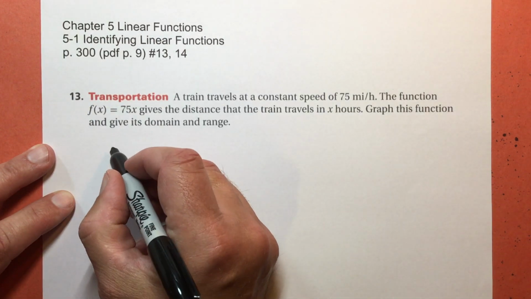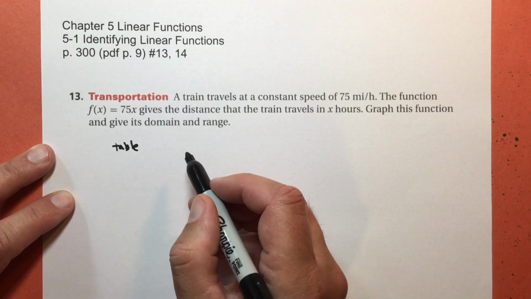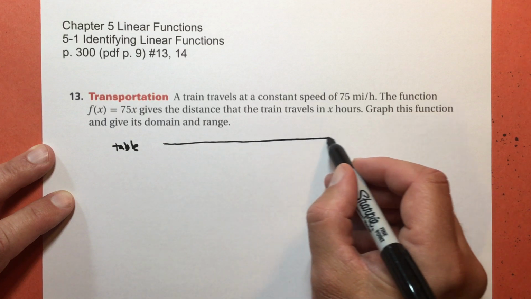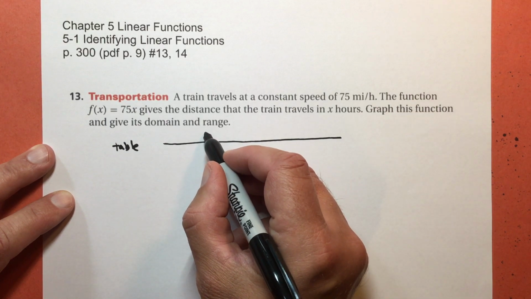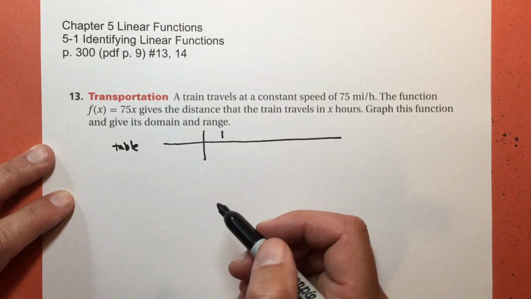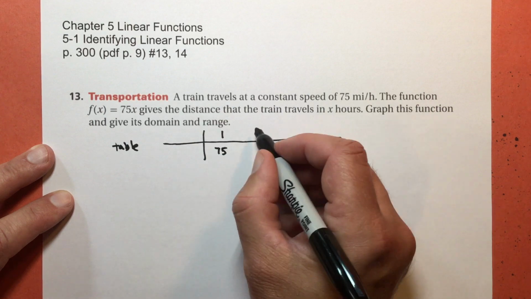So wait, let's organize that information. I'm going to make a table. All right. 1 hour, I need some space here because I got to figure out what these things actually mean. So 1 hour, it goes 75 miles.